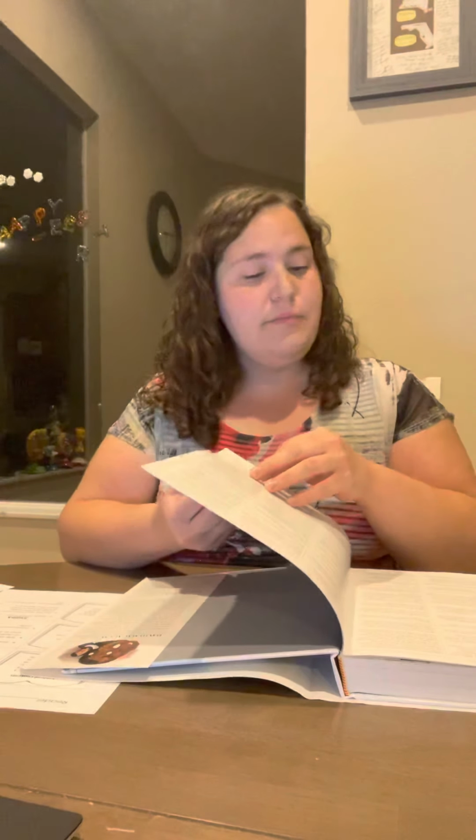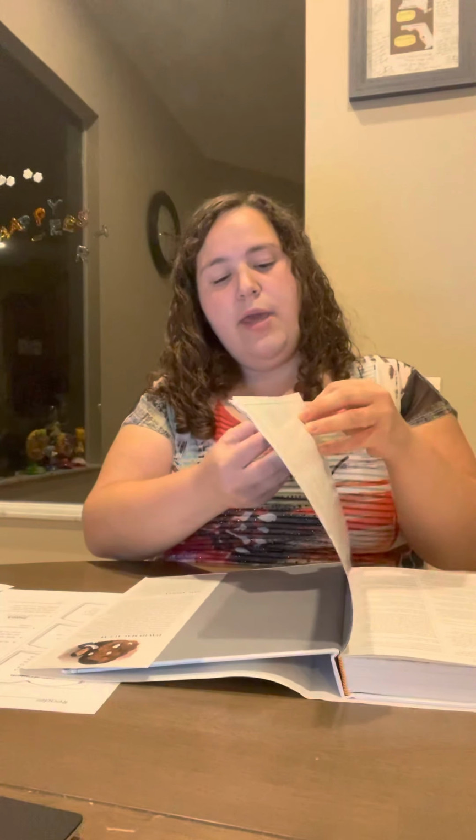Check. Tells the meaning or the definition of a word. Check. And it's alphabetical, right? It's not by page number. It is alphabetical. They go in alphabetical order. That helps us to find our words quickly. Check. All right. Then we are going to move on to our index.